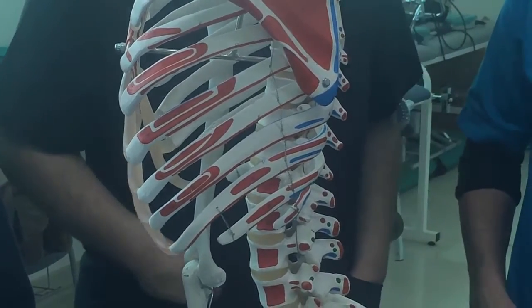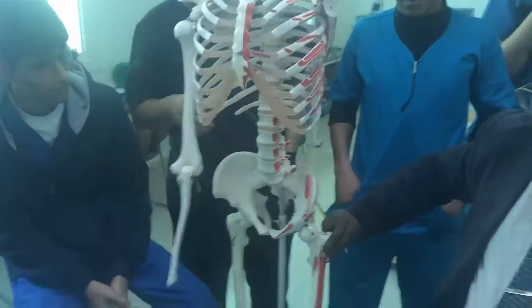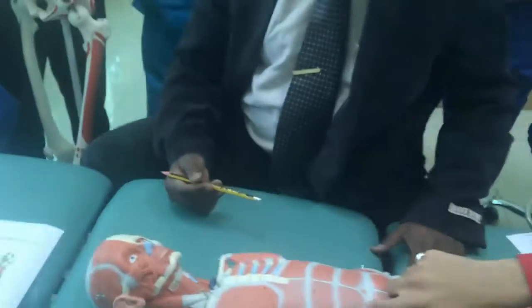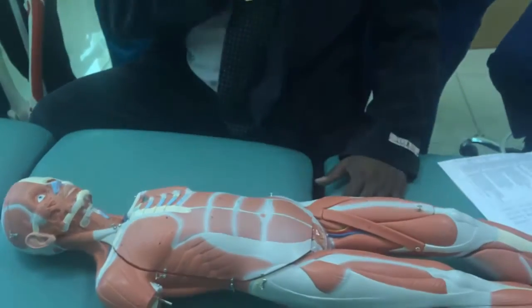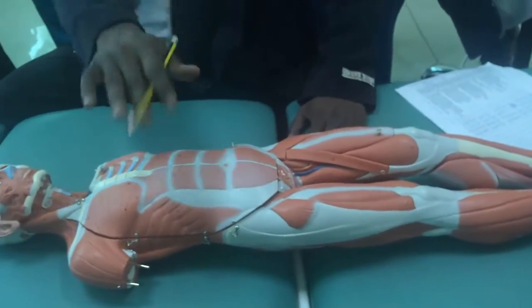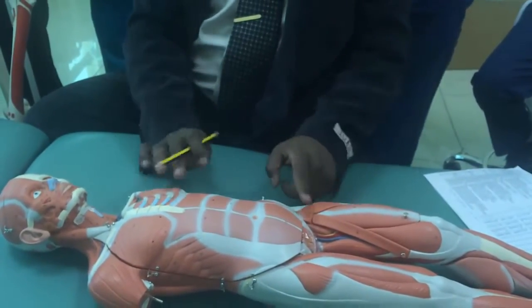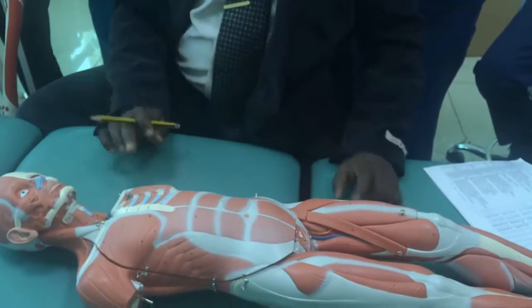Okay, then what is the action of external oblique? This is external oblique, and this is internal oblique. I will tell about internal oblique later. First you learn about external oblique. Rectus is this one. Okay?